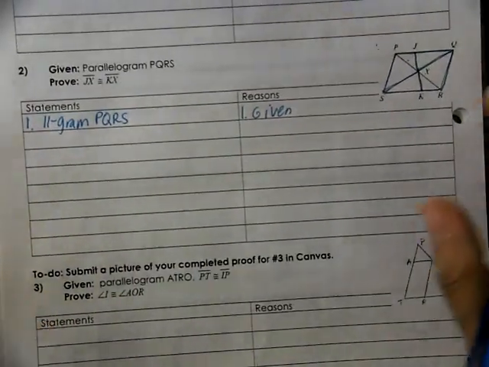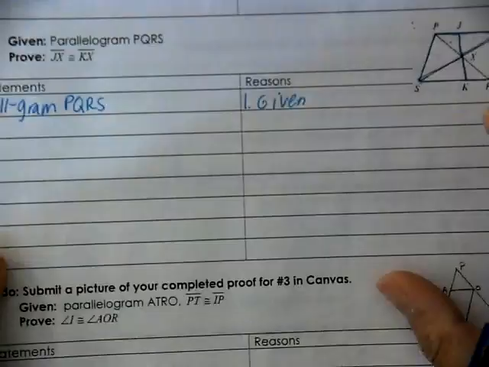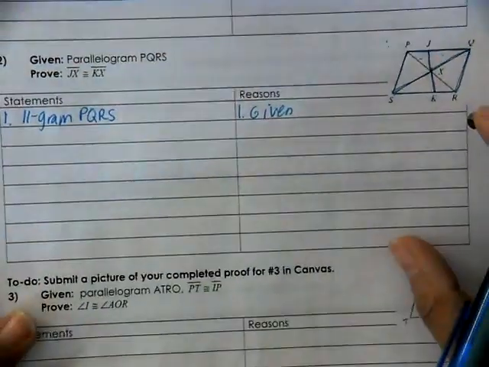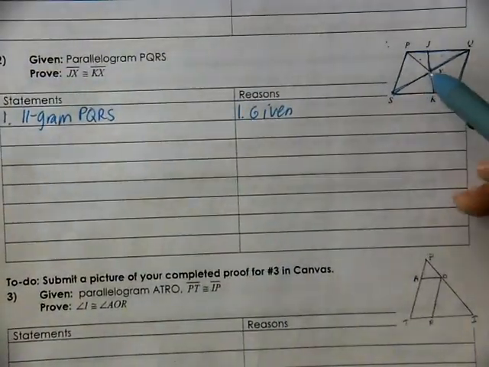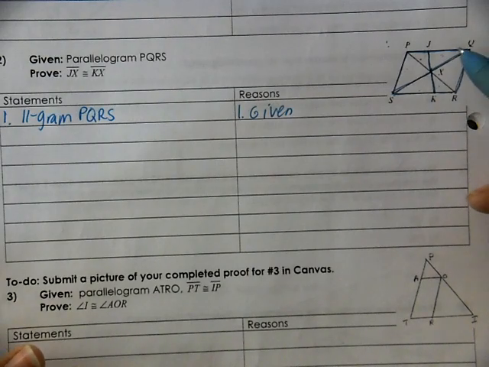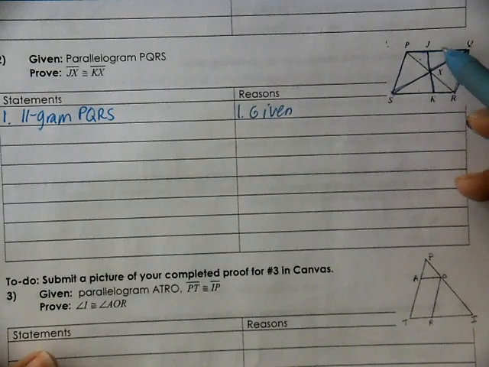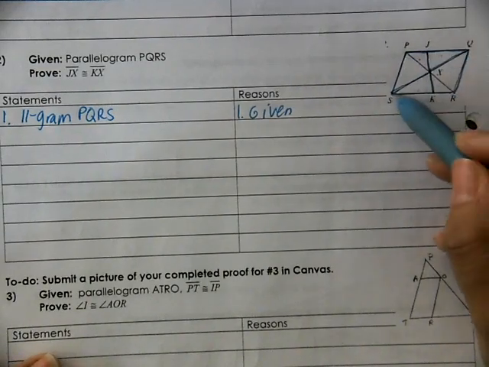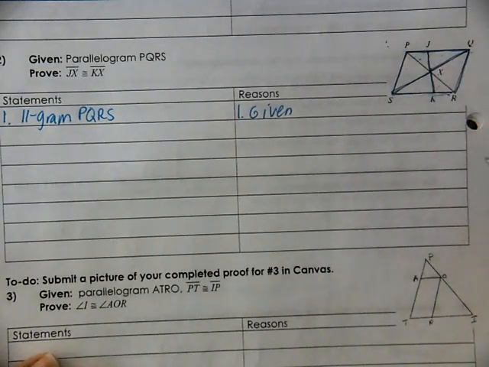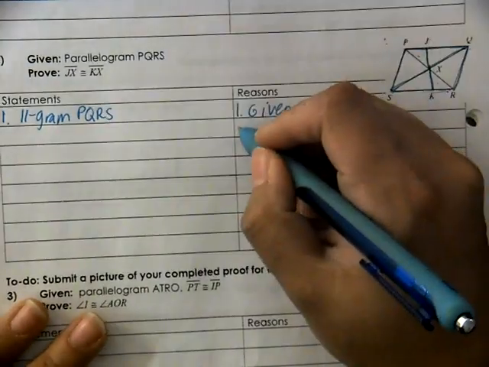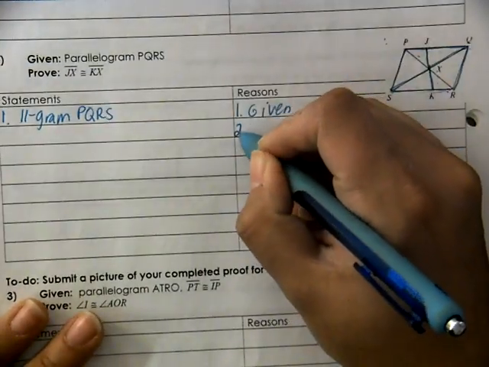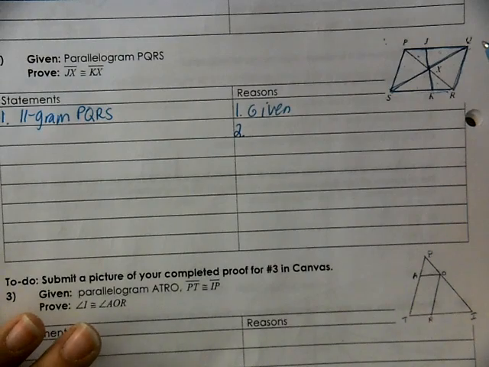Okay, so then for my second step, I could either start with if parallelogram, then diagonals bisect each other. That's one possibility. Or I could start with if parallelogram, then two pairs of opposite sides parallel, where I'm referring to these two opposite sides here, PQ and RS. So it's up to you which one you start with.